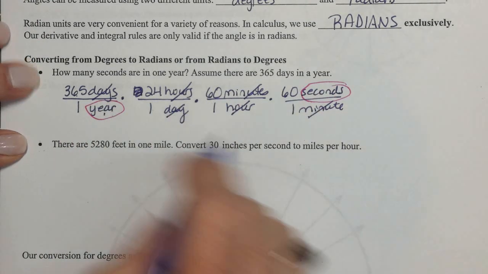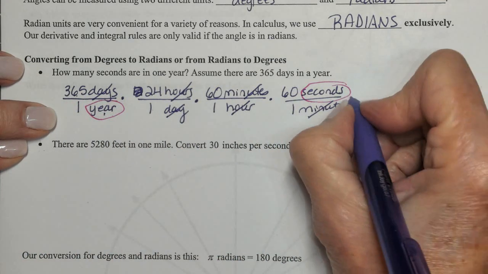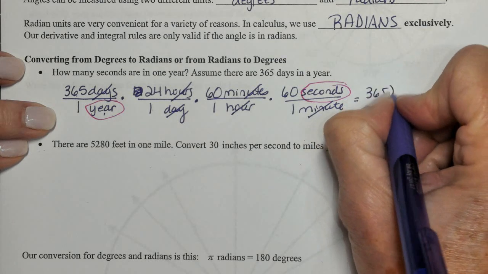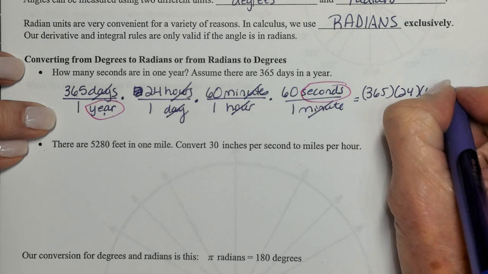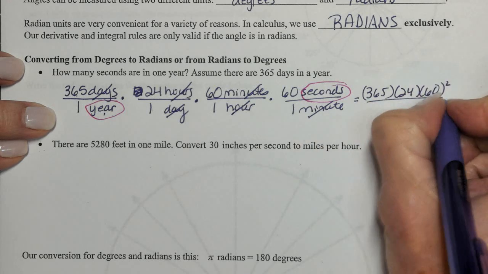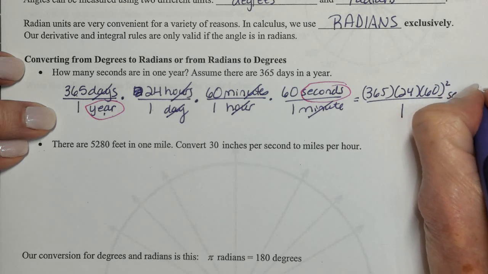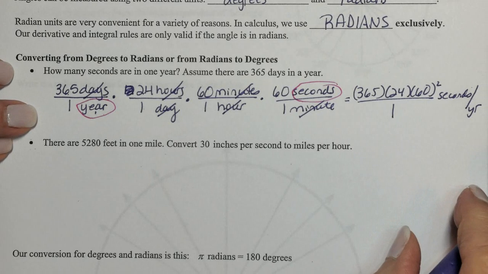All we need to do is multiply our numbers on top, multiply our numbers on the bottom, and we'll have seconds per year. So whatever we get when we multiply that out, 365 times 24 times 60 times 60 divided by 1, that would give us seconds per year.